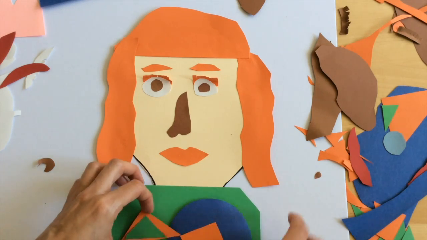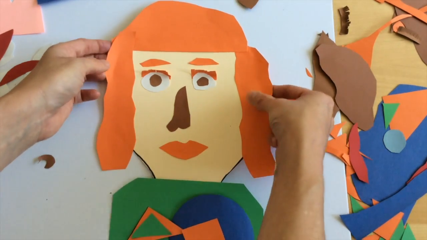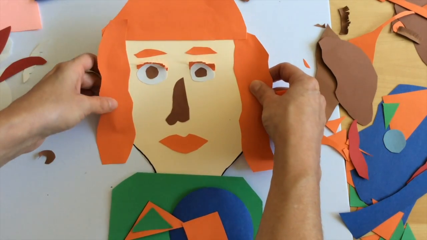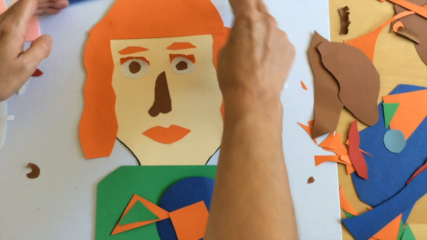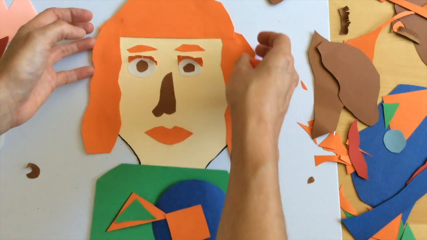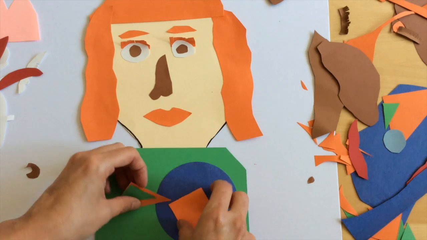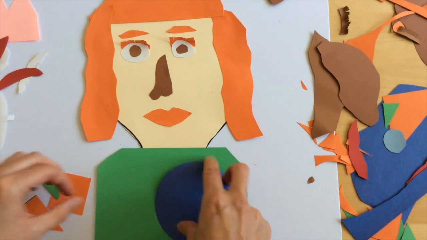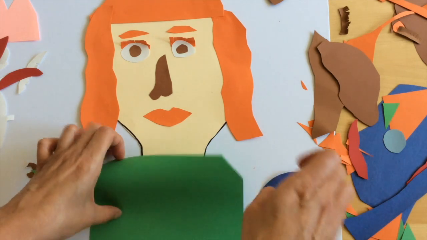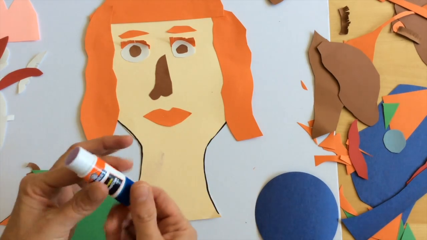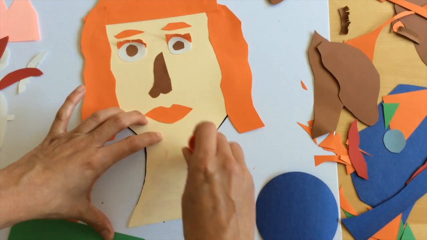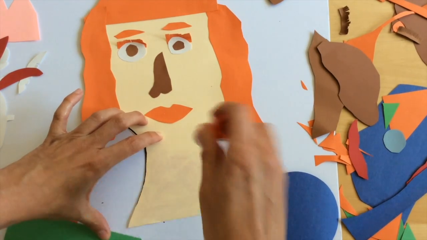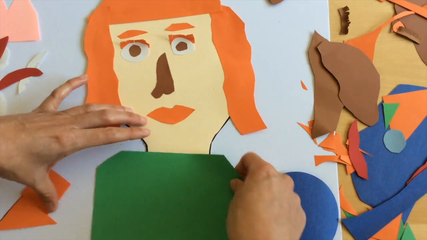Next is the shirt. Again, take the larger shapes and work from there. So I'm just going to glue her neck area. Place the shirt on.